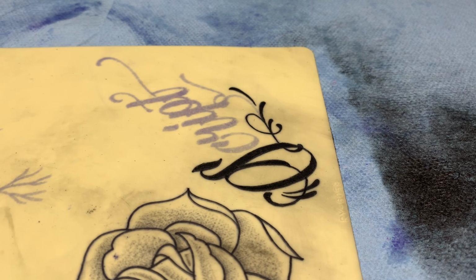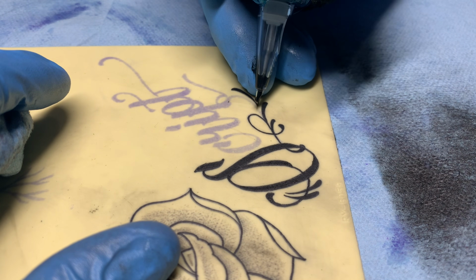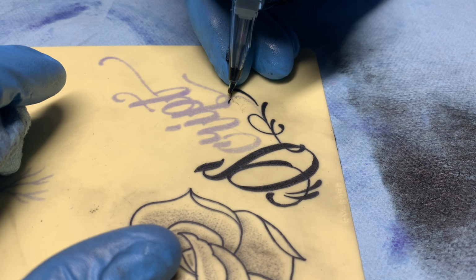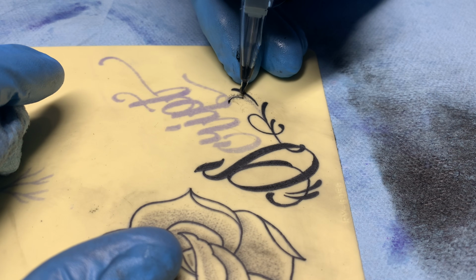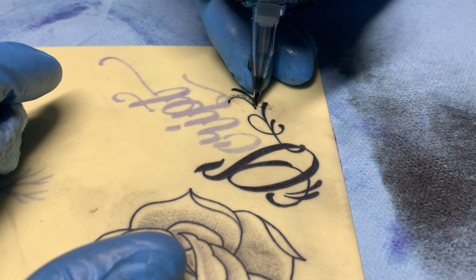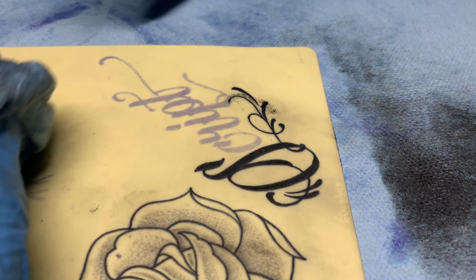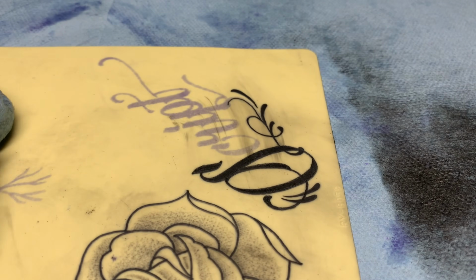Now the next line that I'm gonna pull is pretty apparent off the bat, and it's gonna be from here to here. So I'm gonna go ahead and start this way, naturally pull it this way. Smooth, just taking my time.